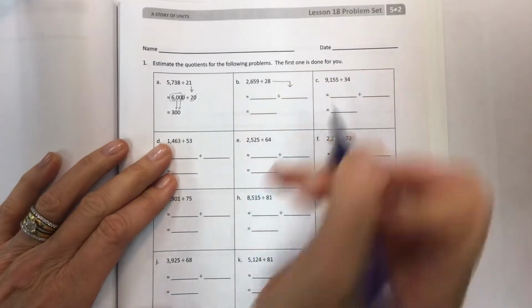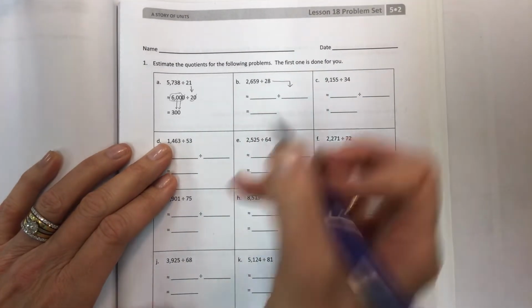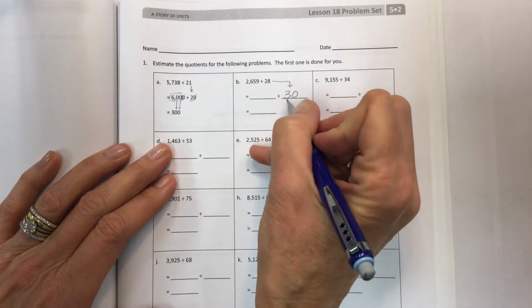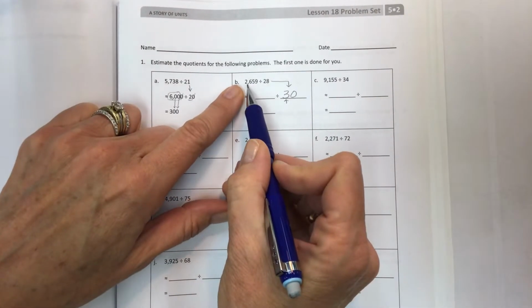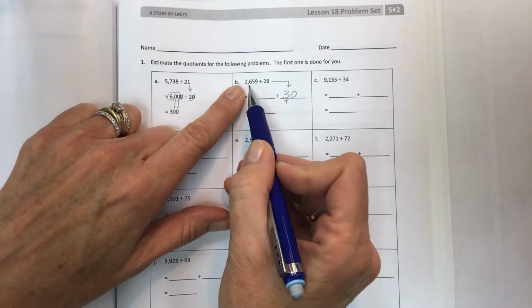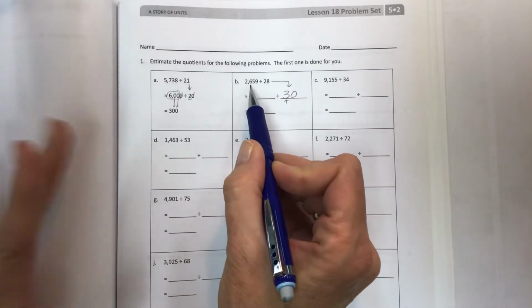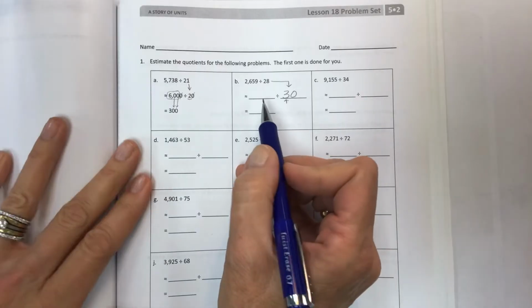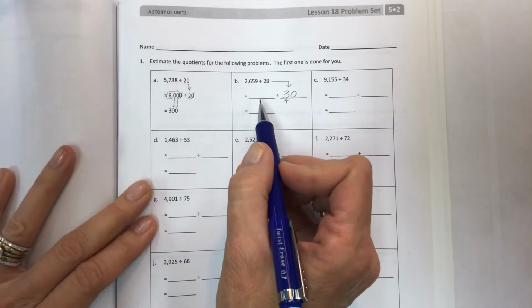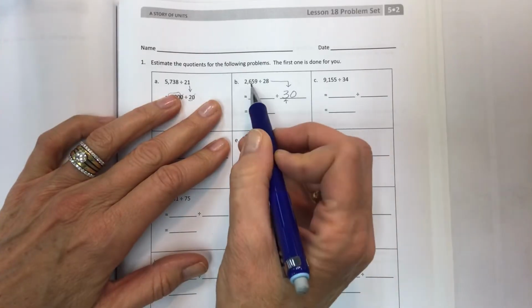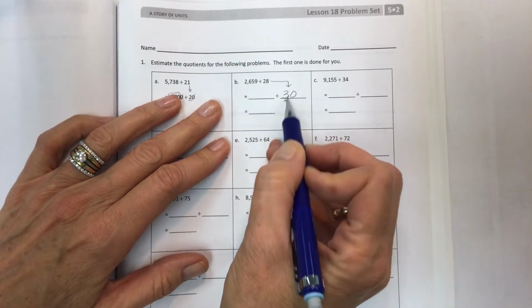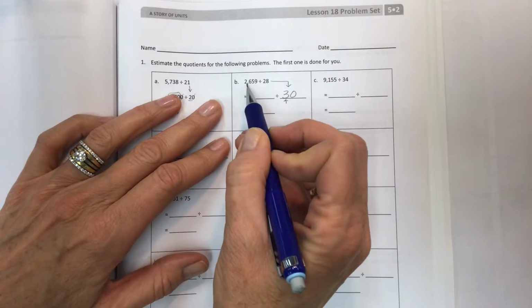Round the divisor first. I can't say it enough. Round the divisor first. Now I'm working with multiples of 3. Now, if you look at 2,659, that's kind of what I would do if I were not teaching right now. But 2,659, think about what numbers are close to or a multiple of 30, close to this.